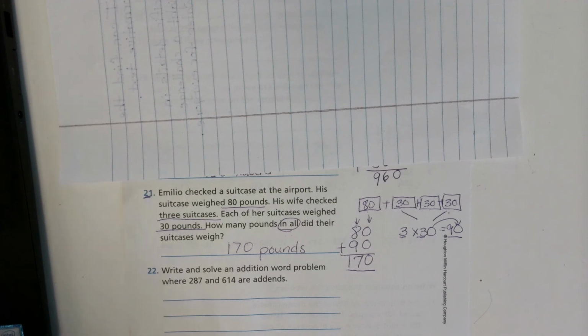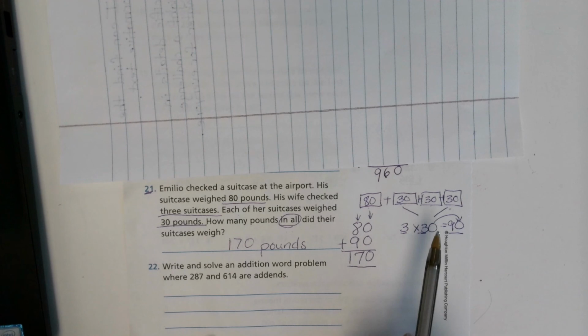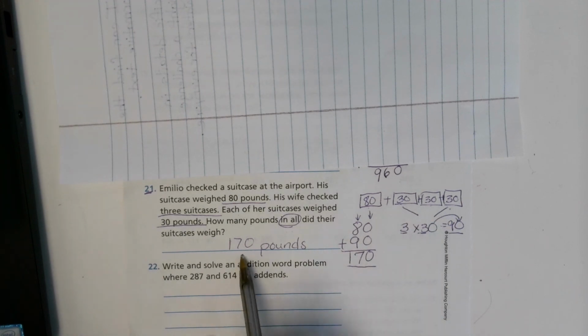Emilio checked a suitcase at the airport. His suitcase weighed 80 pounds. His wife checked 3 suitcases. Each of her suitcases weighed 30 pounds. How many pounds in all did their suitcases weigh? They all weighed 170 pounds. When I think about that, if you know there's 80 plus 30 plus another 30 plus another 30, 170 pounds is reasonable. You may have added 80 plus 30 without reading carefully and visualizing.